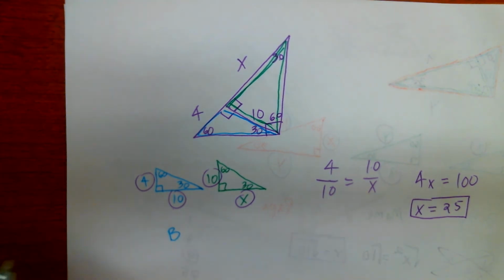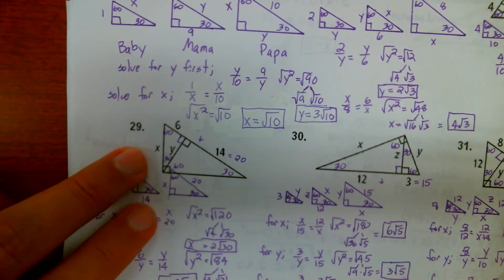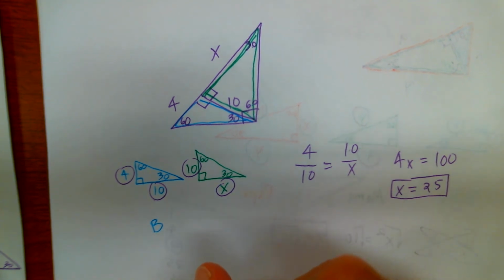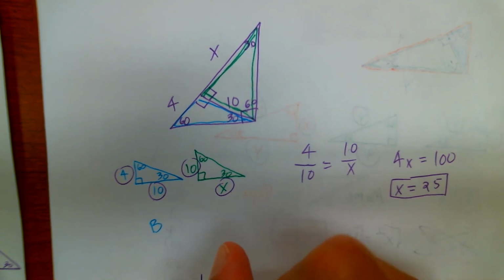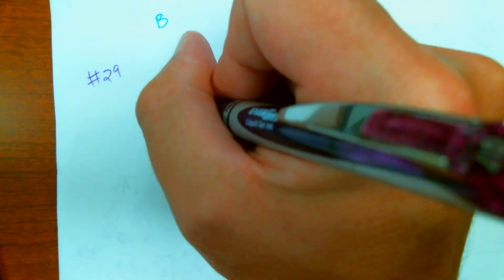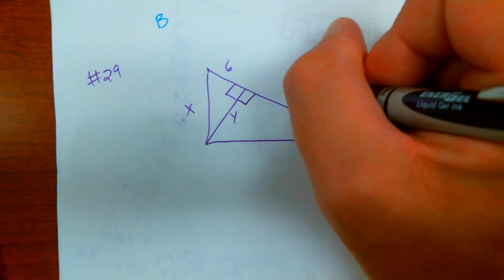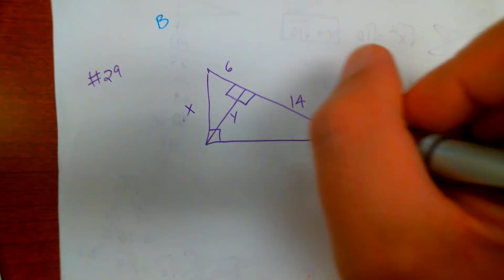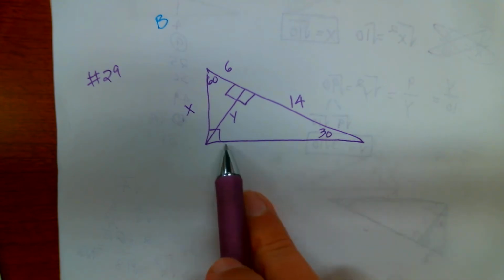Okay, so now we have one more that has two variables in it. So I'm going to do this one here, number 29. So this is number 29. Okay, so I have a 6 here, an x, I have a y, I have a 14, and this is a right angle. Let's put in our numbers. I'll put the 30 here, the 60 there. If that's 30, this is 60, which means this one's 30.